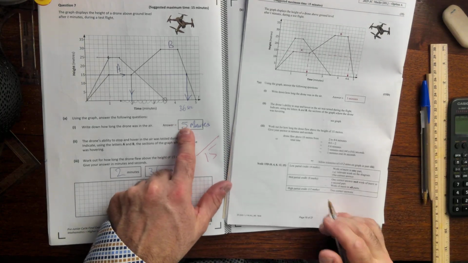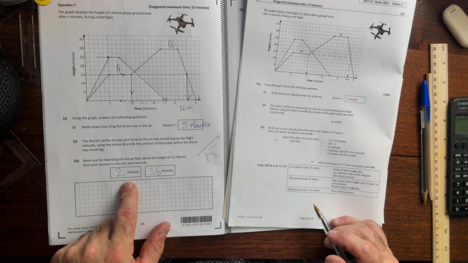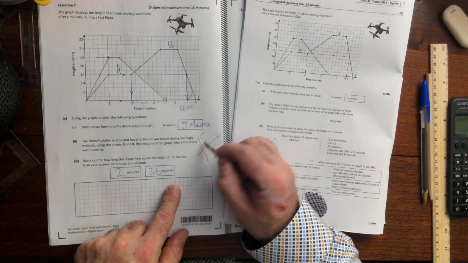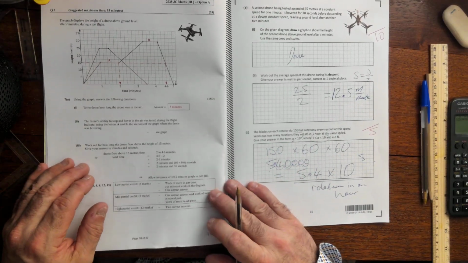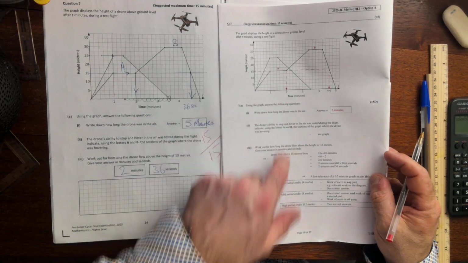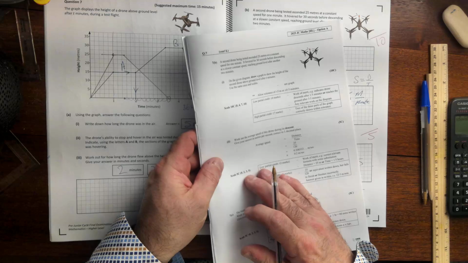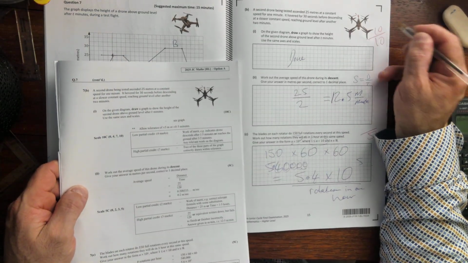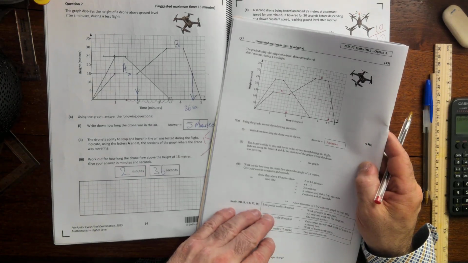Okay, we got 5 minutes and we got 2 minutes 36, 15 marks. We did a graph, up, over and down, perfect. Use your graph and draw a graph. 10. This is perfect, I think. Anything in their graph that we didn't get? Nope.